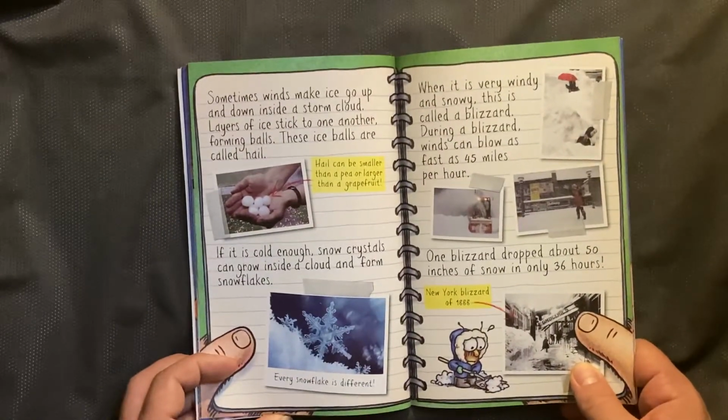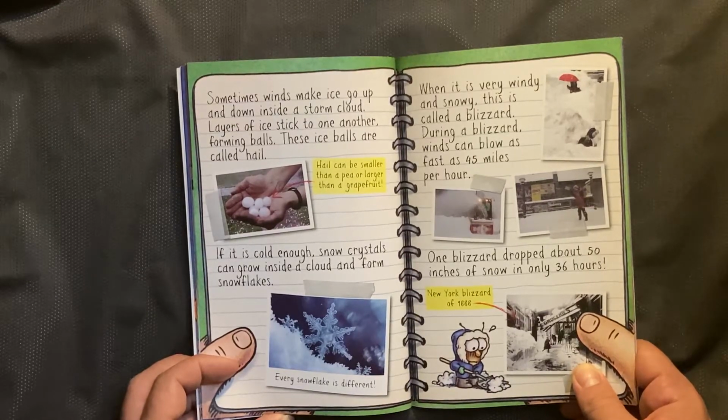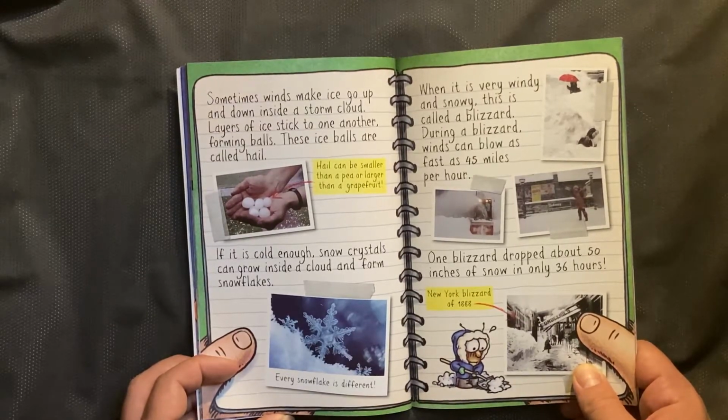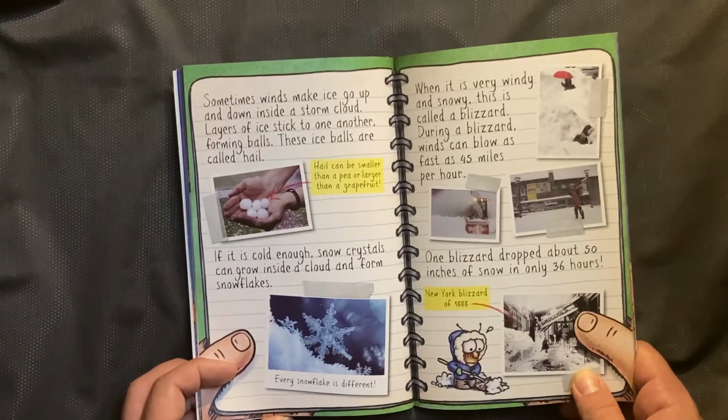Sometimes winds make ice go up and down inside a storm cloud. Layers of ice stick to one another, forming balls. These ice balls are called hail. If it is cold enough, snow crystals can grow inside a cloud and form snowflakes.